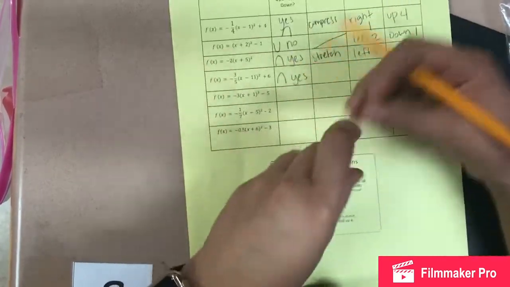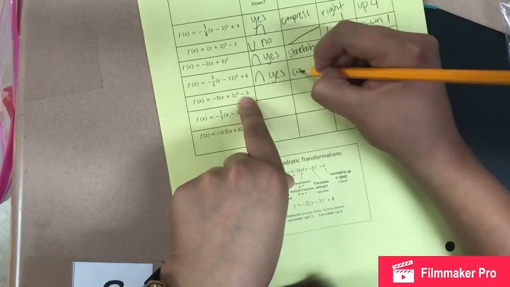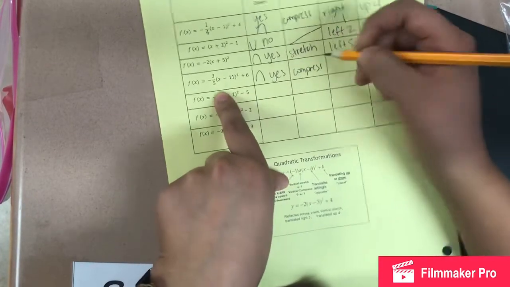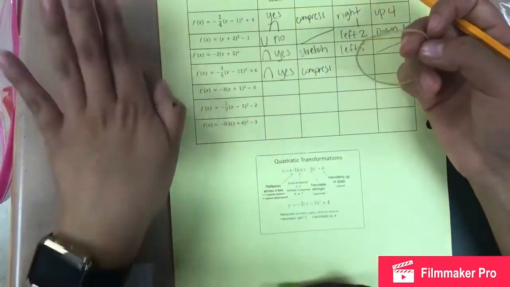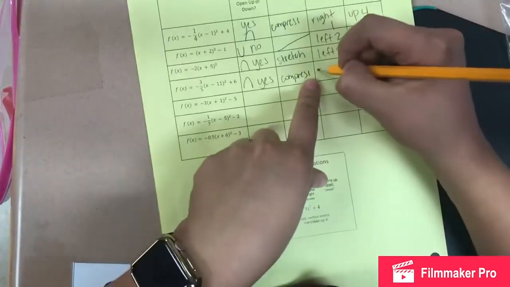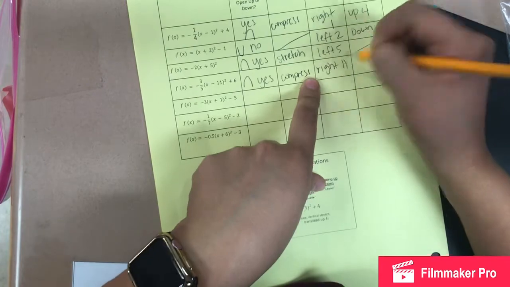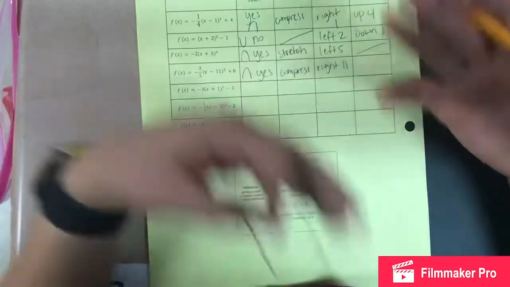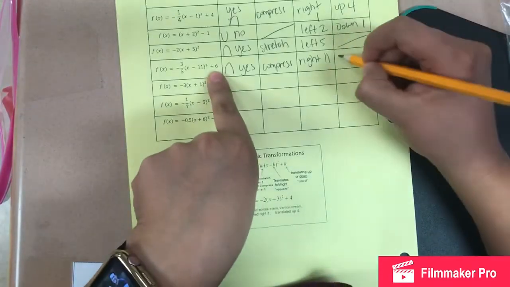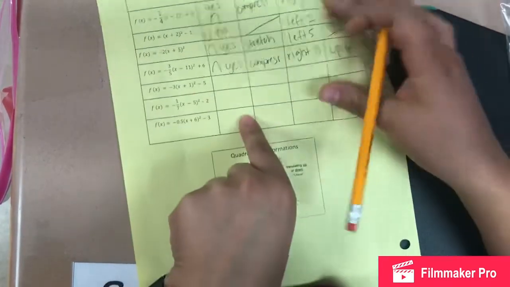Okay, this negative out in front means it's going to open downward, which they call a reflection. The 3/5 is less than 1, so it's going to be a compress. And then this minus 11 inside the parentheses, my mind wants to say left 11, but it's actually the opposite, so we're going to go right 11. This plus 6 outside the parentheses is the vertical translation, so it's either going to go up or down. In this case, we take it literal, so it's going to go up 6.